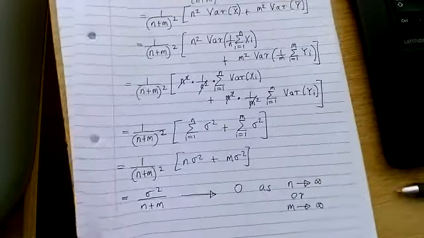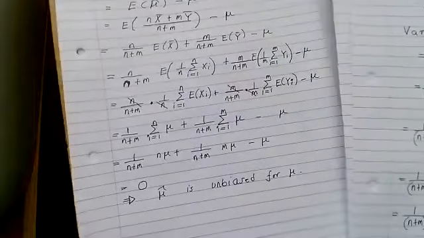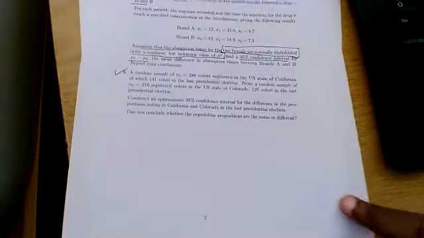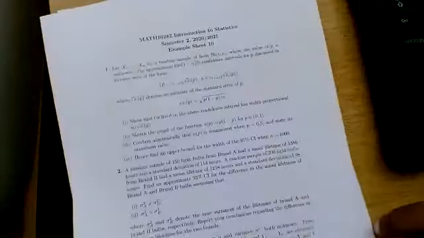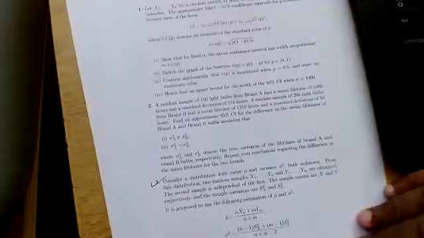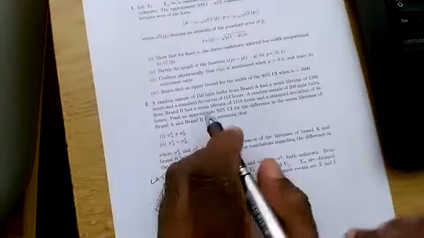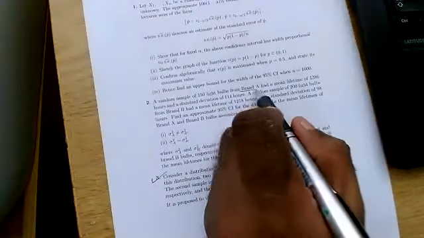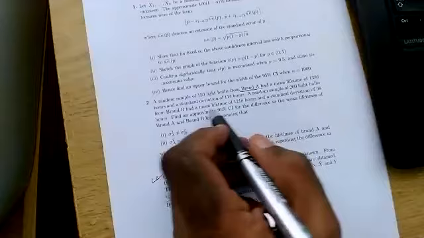All right, so I'm done with question number 3. The next one I'm gonna do is question 2. Here you have, once again, two different brands.